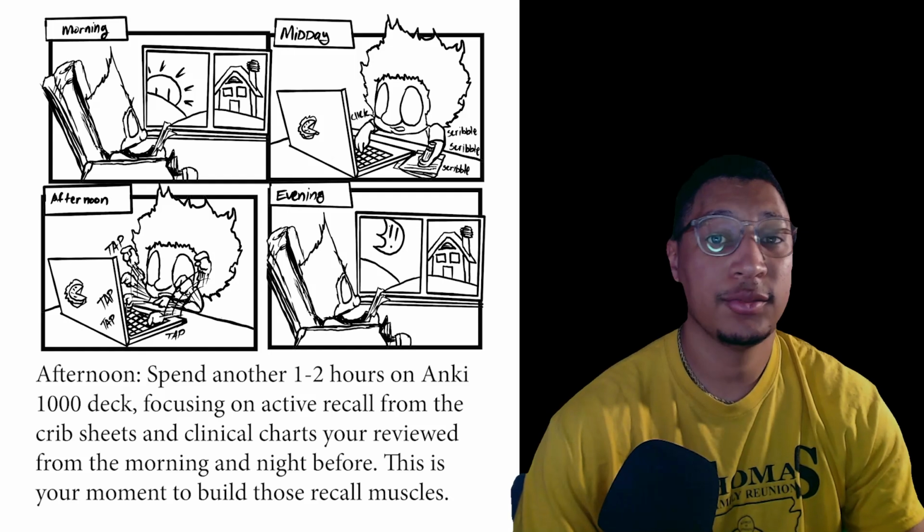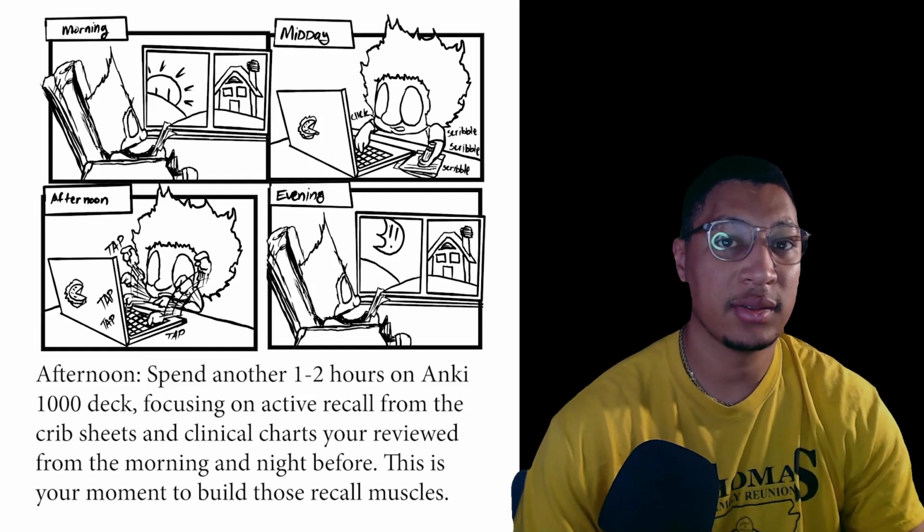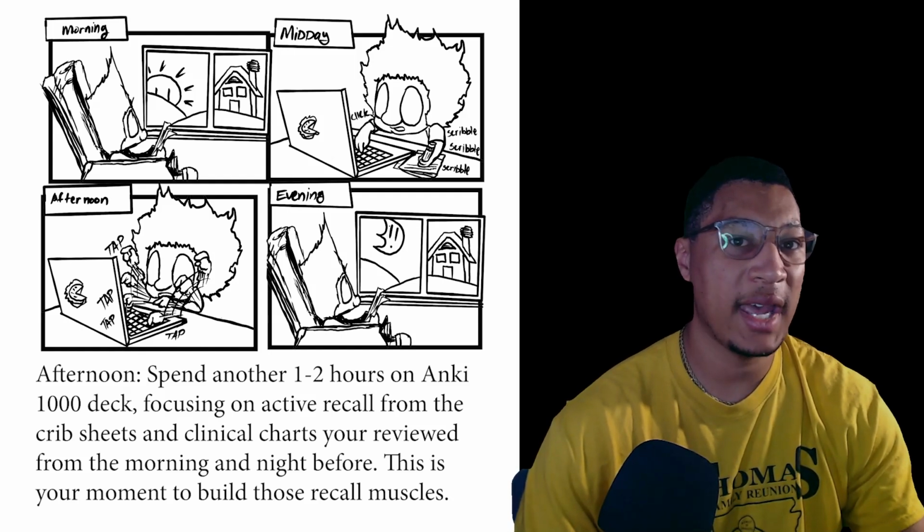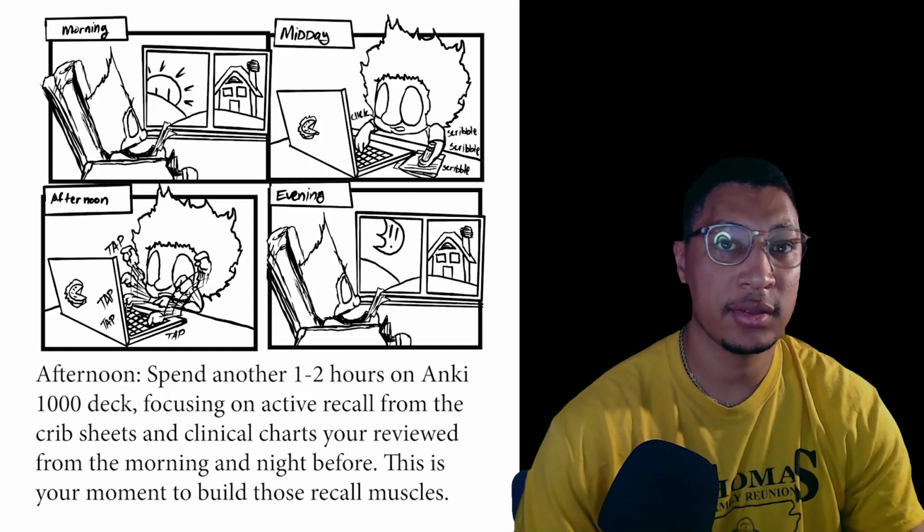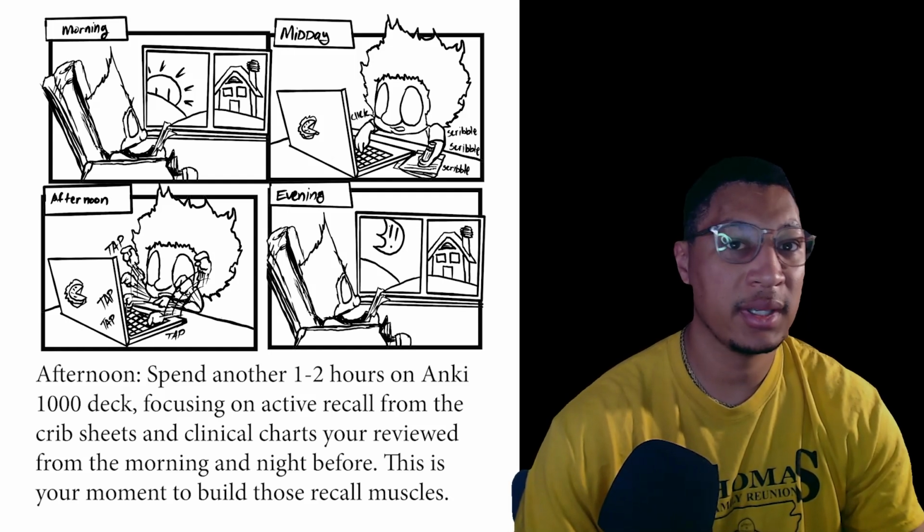In the afternoon, I would suggest spending 1 to 2 hours on your Anki 1000 deck. So focusing on active recall from your crib sheets and your clinical charts and your clues, reviewing the stuff that you did in the morning and the night before, right?